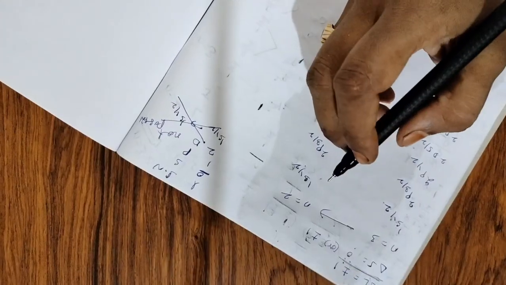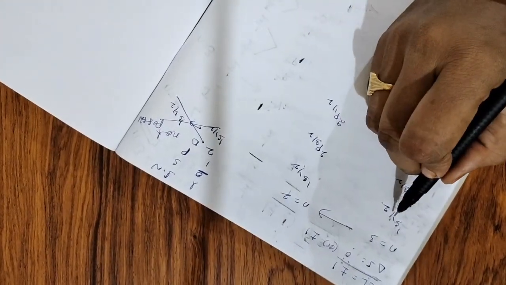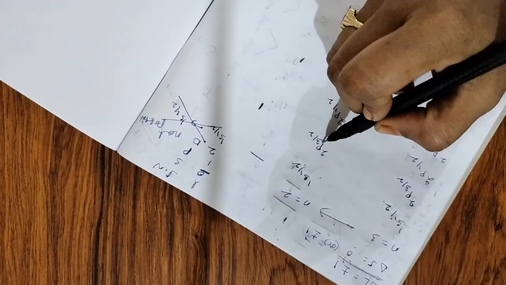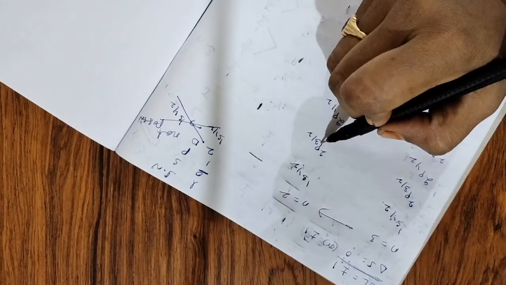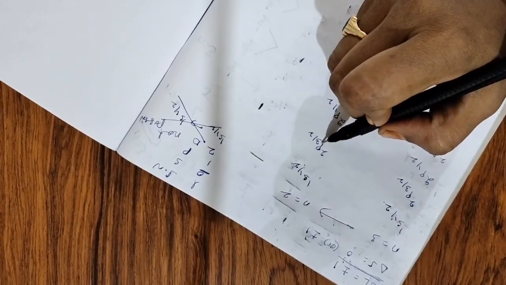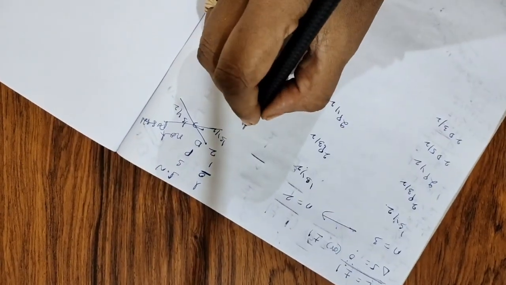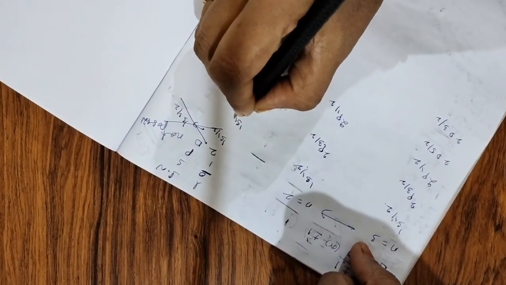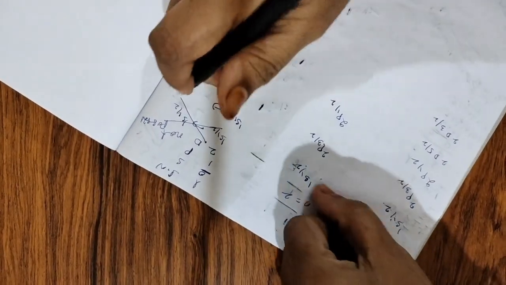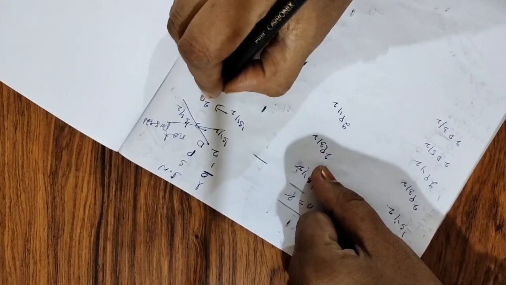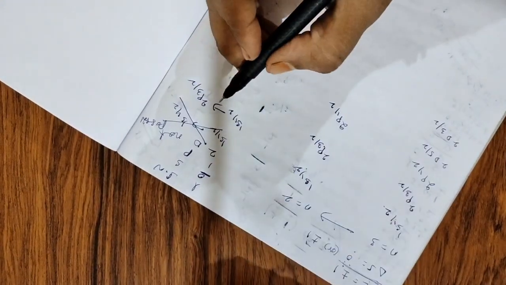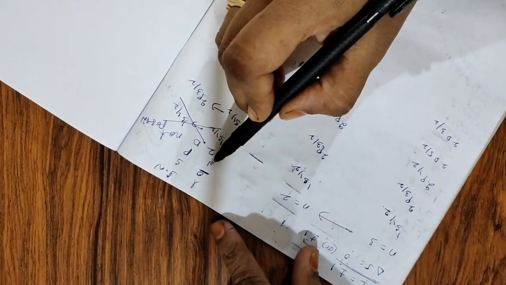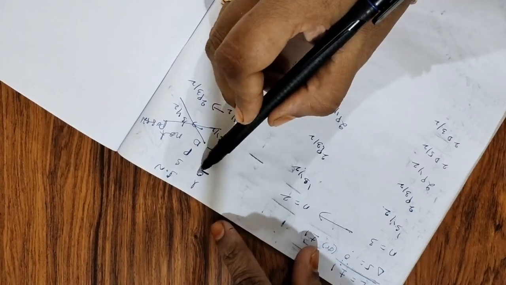Now let us see S 1/2 to P 3/2. 1S 1/2 to 2P 3/2. Now P means 1, S means 0.